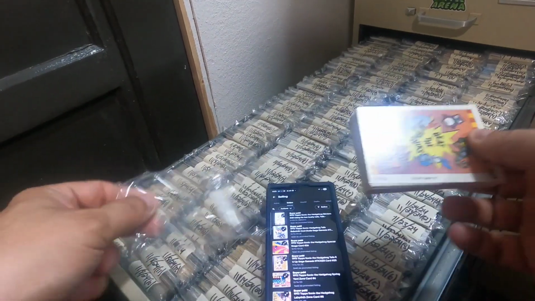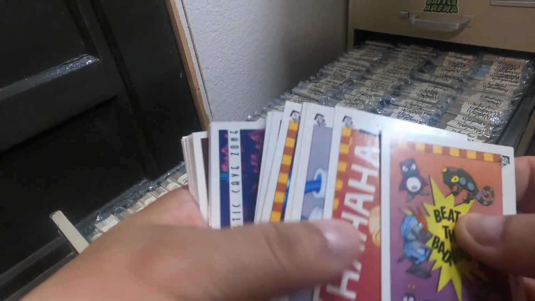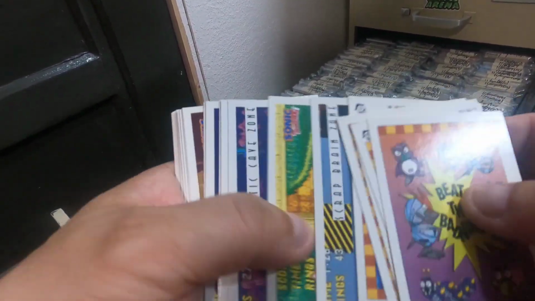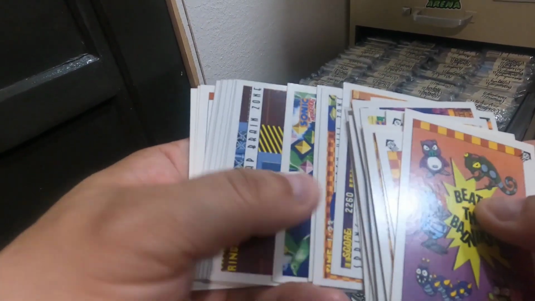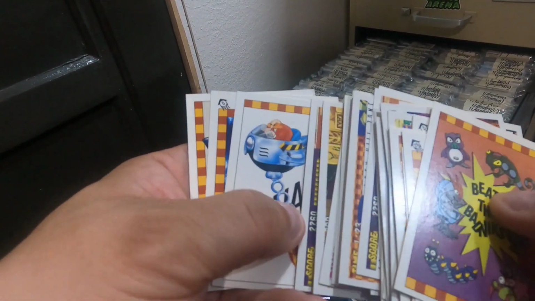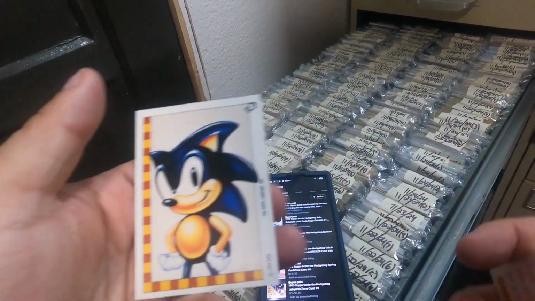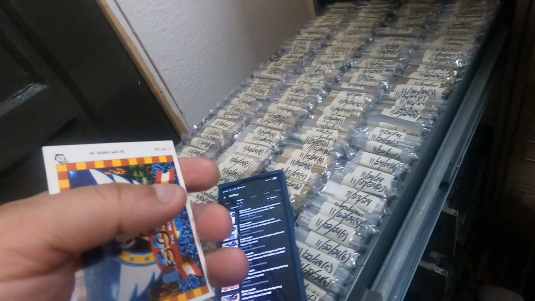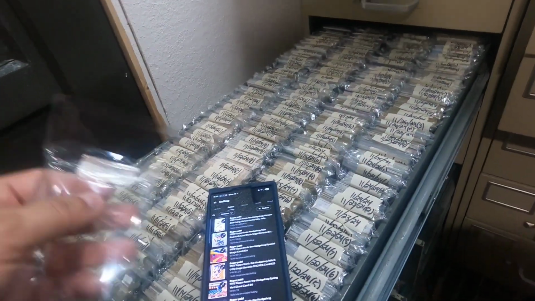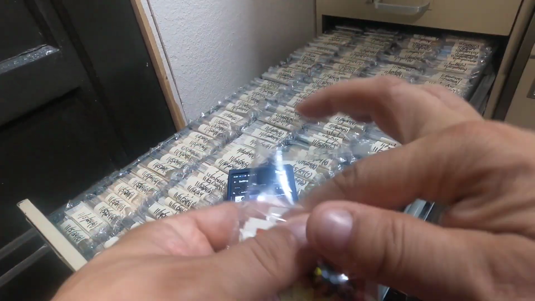Depends on patience, depends on how much money you want to get out of it, depends on if you can tie up capital or not. There's a bunch of things that go into that stuff. Which one is it? This one? No, it's the Ha Ha Ha one right there. Ha Ha Ha with Robotnik, the bad guy on it.